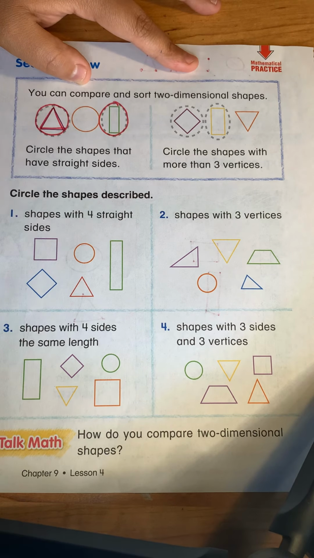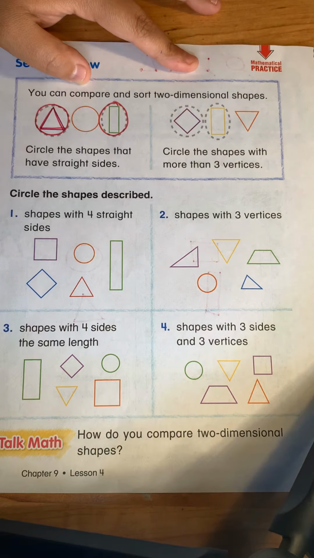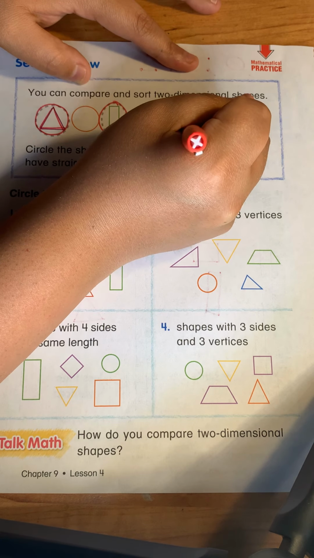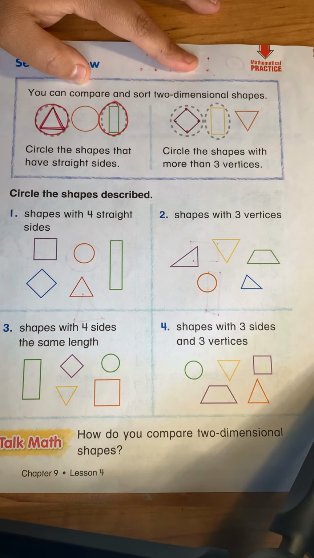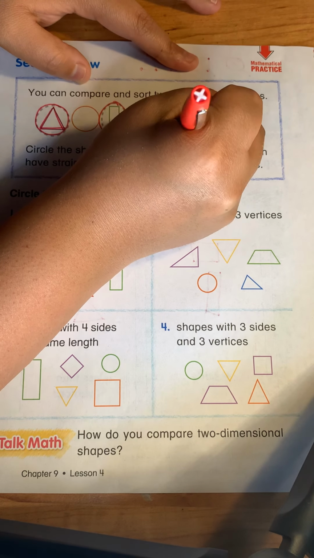So let's start by looking at this first shape. It looks like a square, and let's start out by counting. So ready? 1, 2, 3, and 4. It definitely has more than 3. So go ahead and trace the circle.